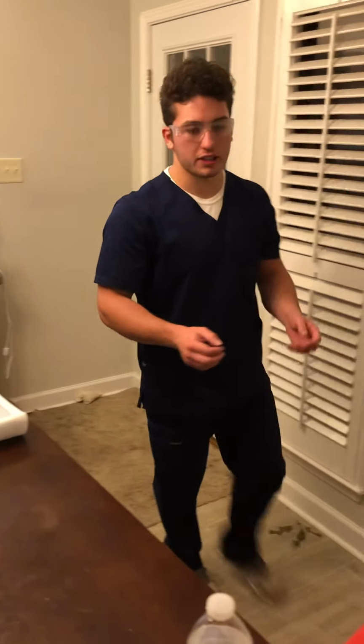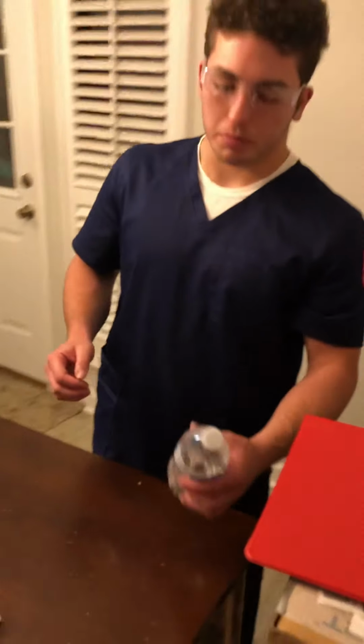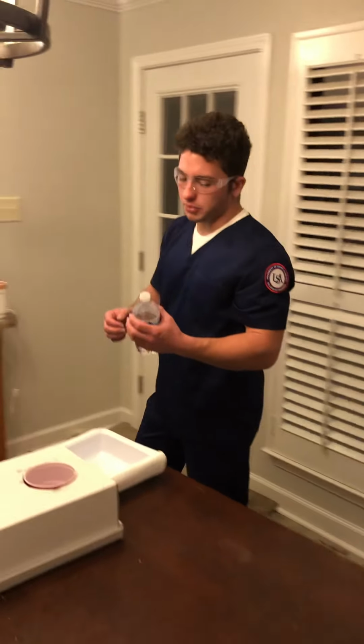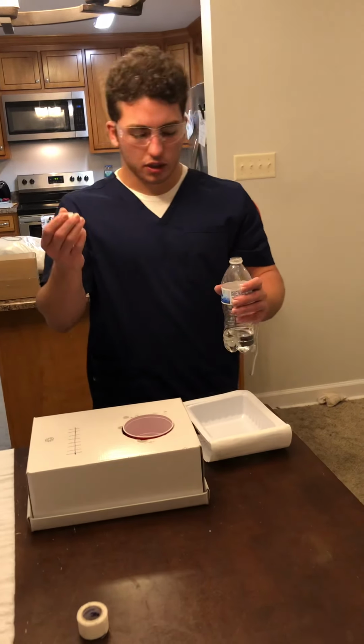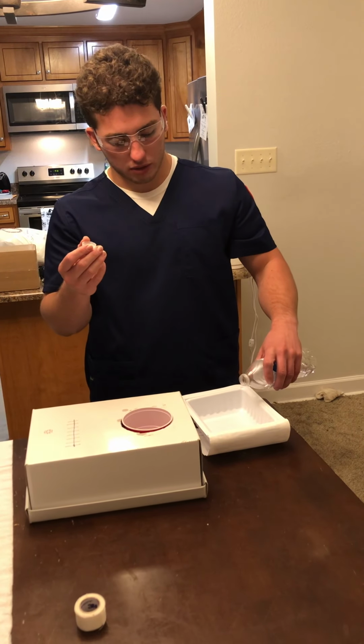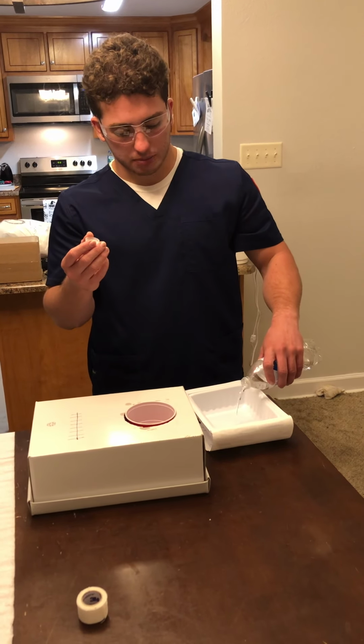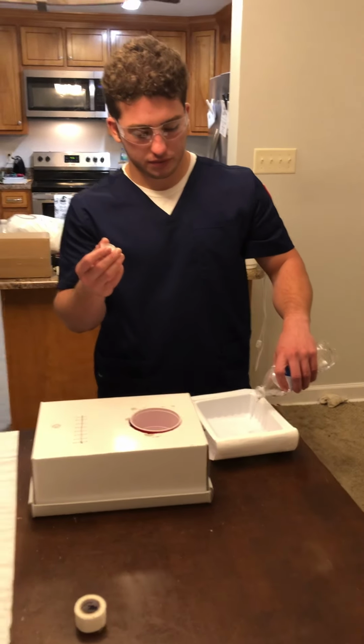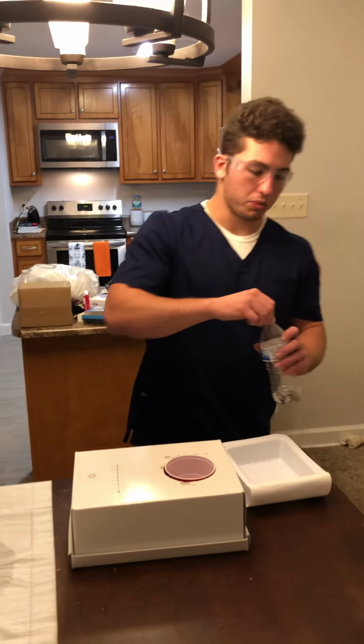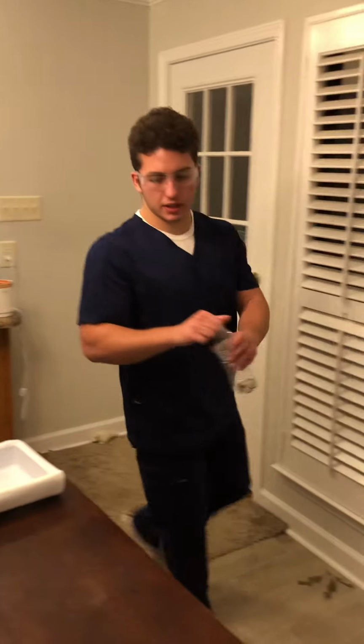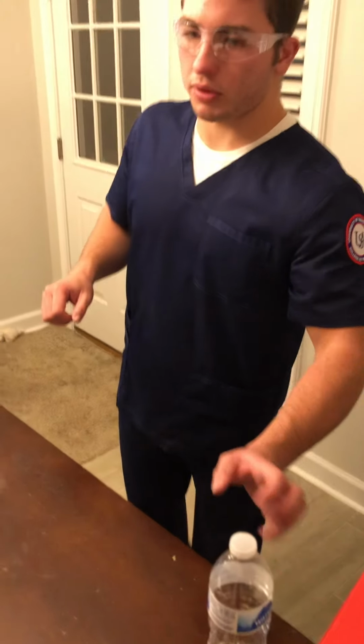I'm now going to take my normal saline, verify that it is in date. I'm going to grab it, palm the label, open the cap and keep it up, gently pour it into the basin, ensuring not to splash onto my sterile field. I'm going to recap the saline and set it aside. Now going to don my sterile gloves.